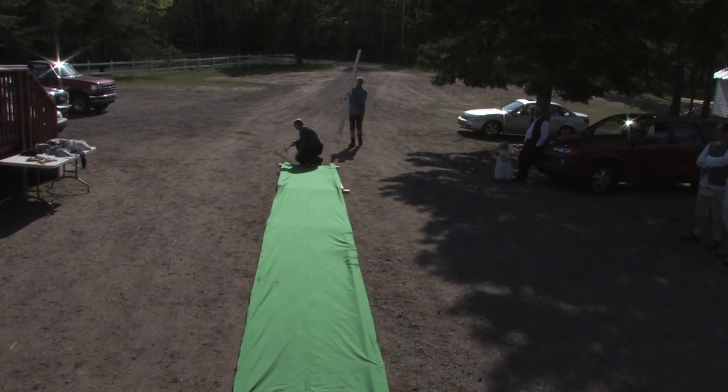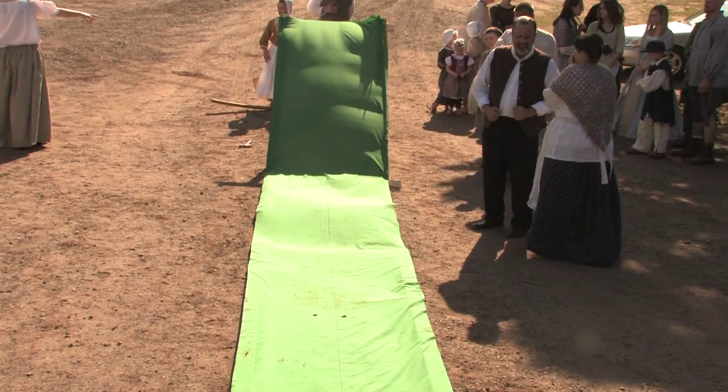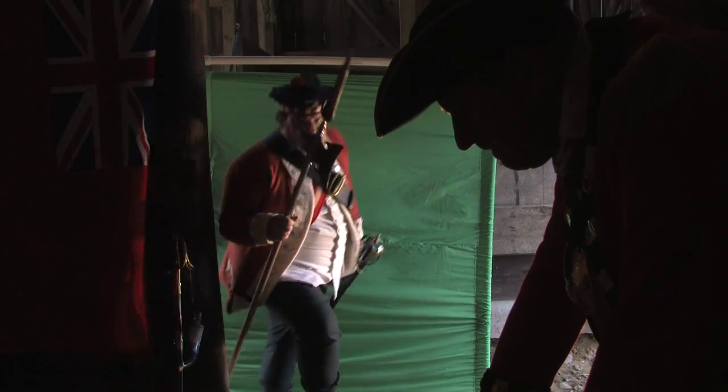And today we're going to talk a little bit about green screen. There are plenty of risks, but also plenty of payoffs when it comes to green screen. And today we're going to go over some of our successes and also some of our failures.